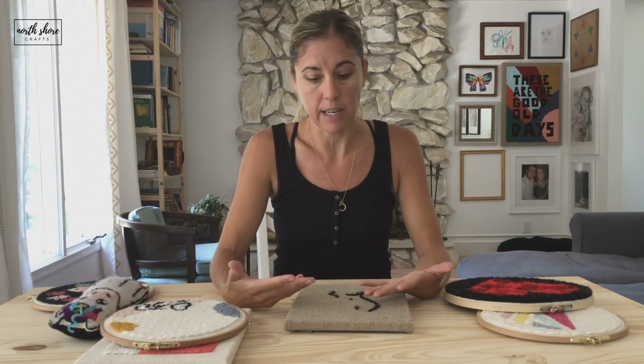I wanted to take a minute to go over some of the design elements and some of the things that you would want to think about when you're making a design. First thing is the foundation fabric.